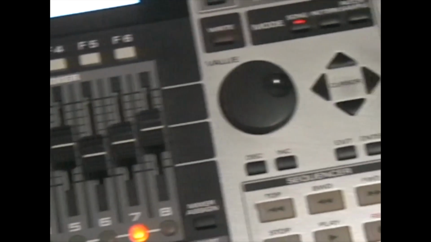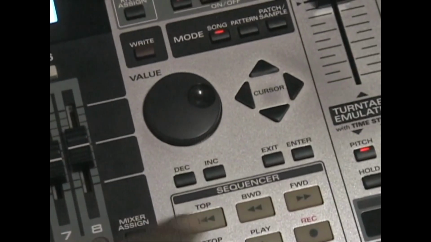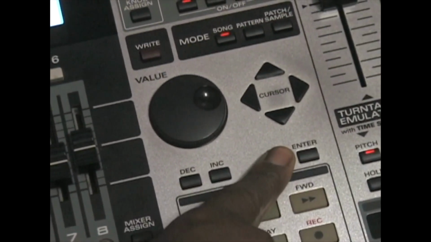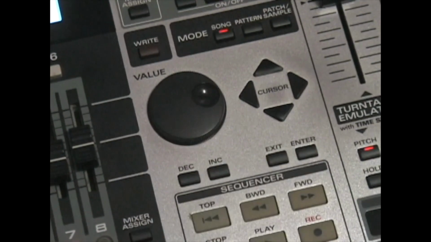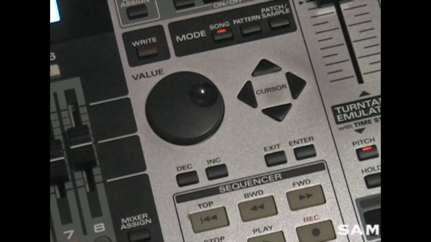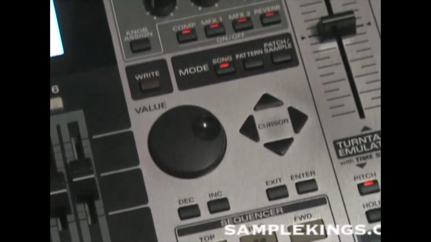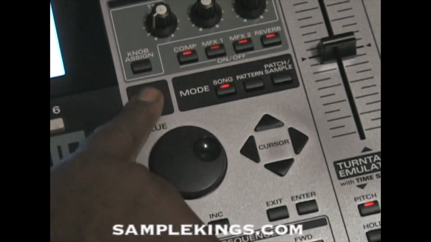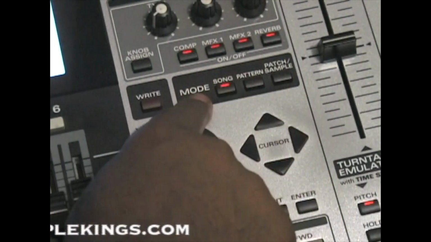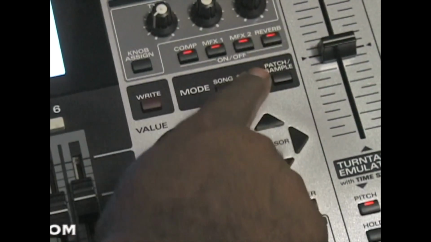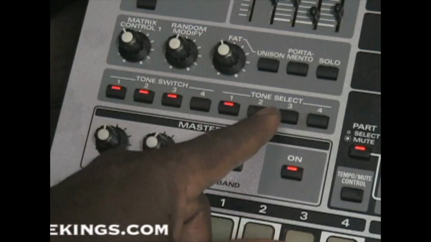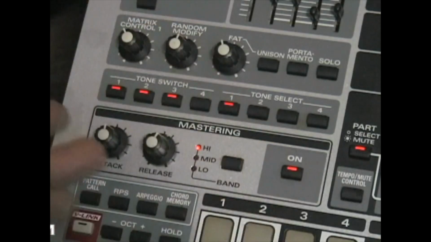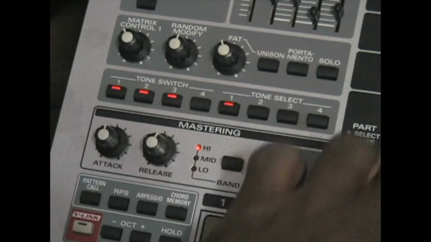Let's explain some more of the control section here. We also have our exit. So I can exit my mastering mode and get back to where I'm at. I can also enter data from right there also. I can also write information. I can write a value. This is our mode section right here. I can go from song to pattern to patch or sample, and select. So different instruments have different tone settings. And that's how we use that.